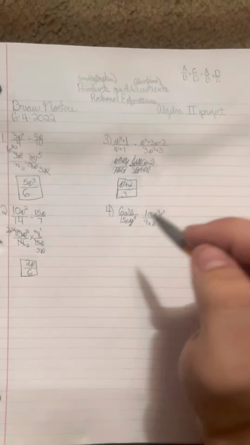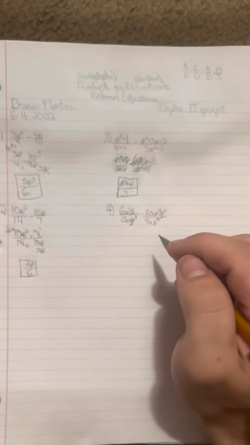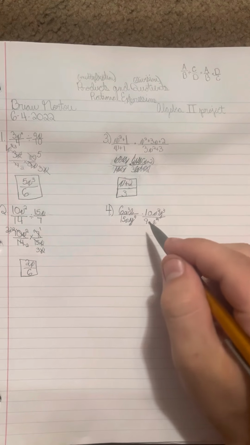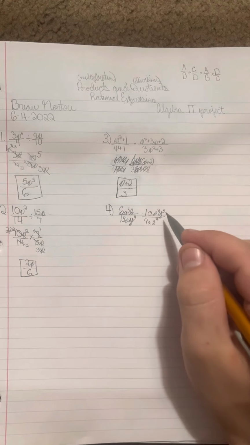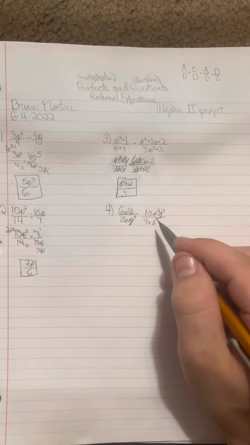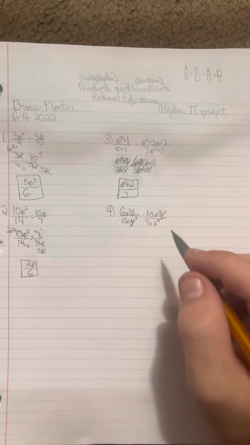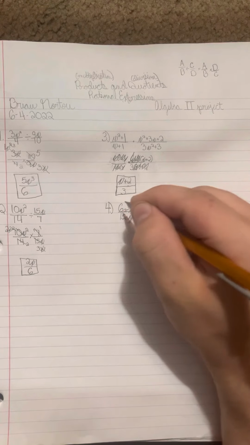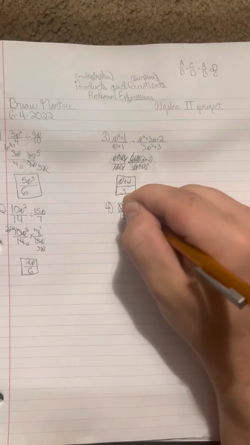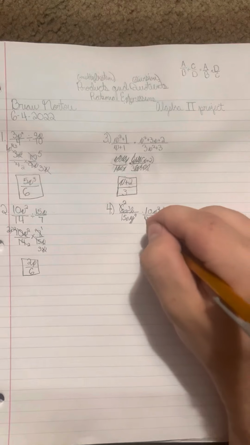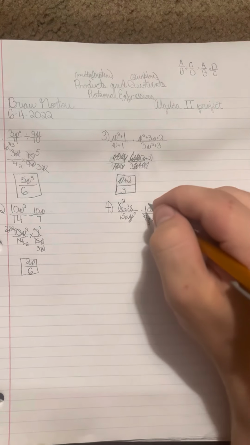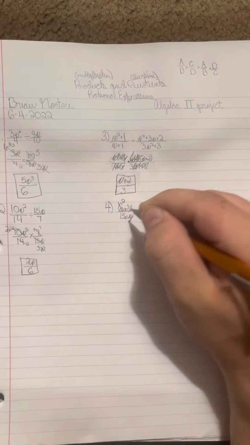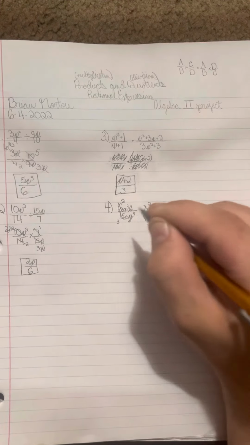So here we have the second multiplication problem. We have 6a^3b over 15xy^4 times 10x^2y^3 over 9ab^4. So we can take 3 because 3 goes into both 6 and 9, and we can make this a 2 and this a 3, and 5 for these two. 5 goes into 10 2 times, and 5 goes into 15 3 times.